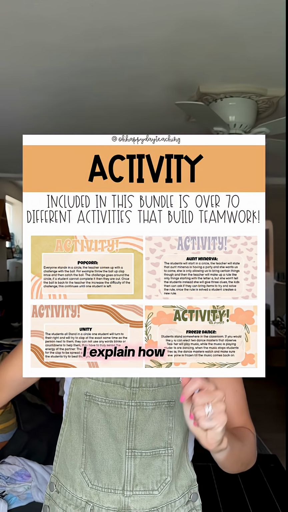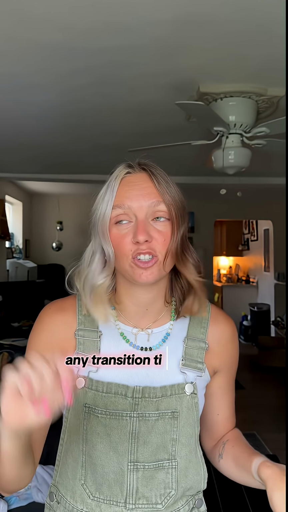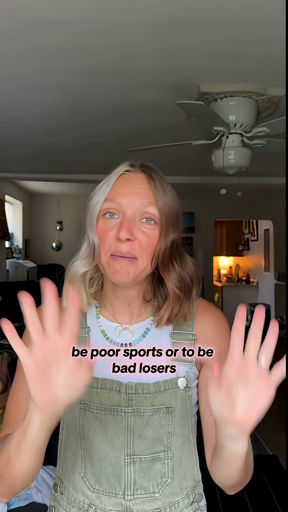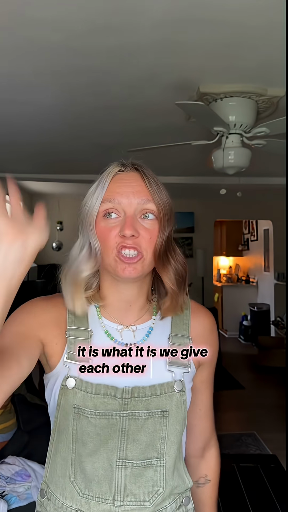Then we move into the activity. I quickly go over the rules of the game. I explain how we're going to play it, and then I roll it with students. And I do not give my students any transition time to be poor sports or to be bad losers because we play a game every single day. I'm like, the game was fun. It is what it is. We give each other high fives, say thanks for coming to school today, and we sit in our seat.